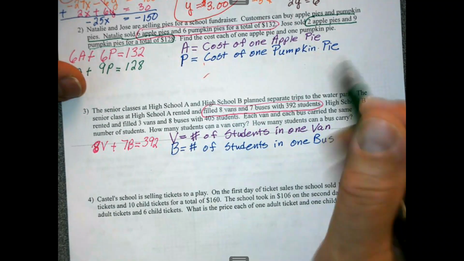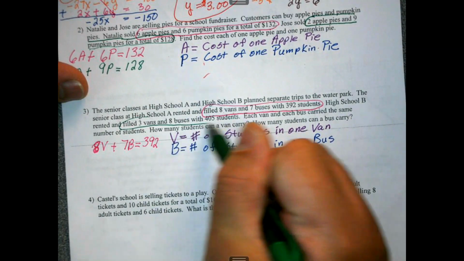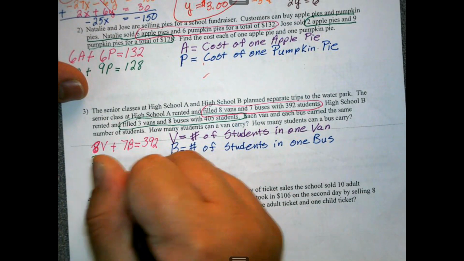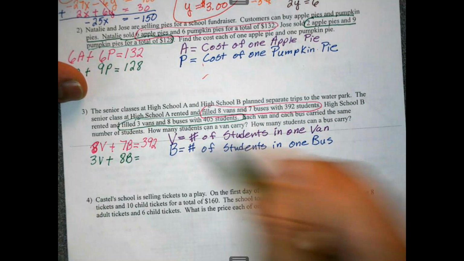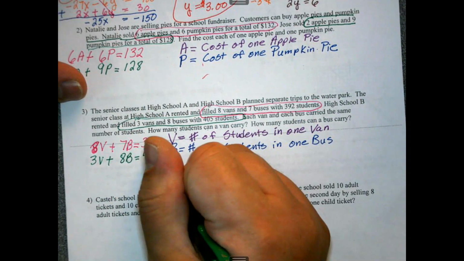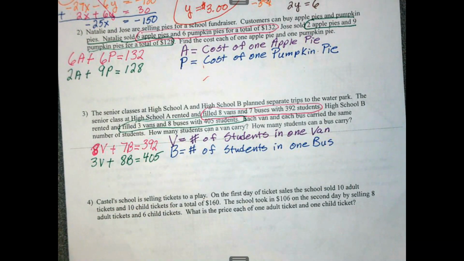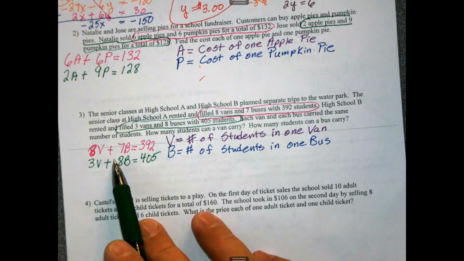This was my second equation: 3 vans plus 8 buses with 405 students. And that's it. I clearly defined my variables and I set up my systems.